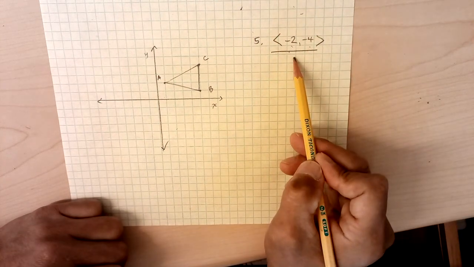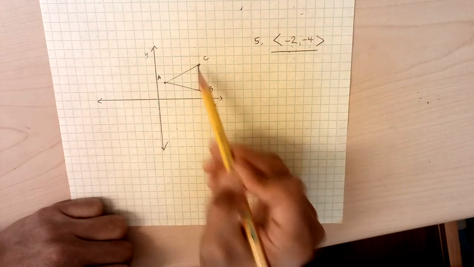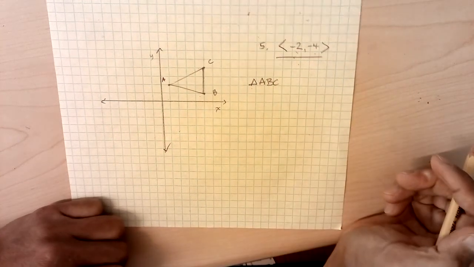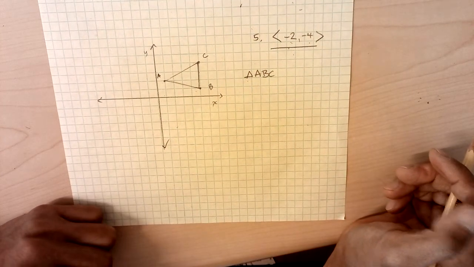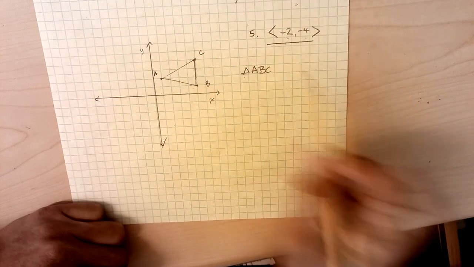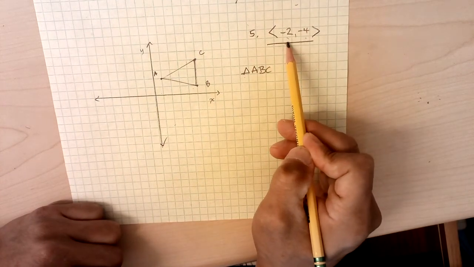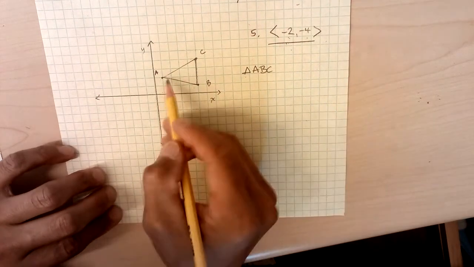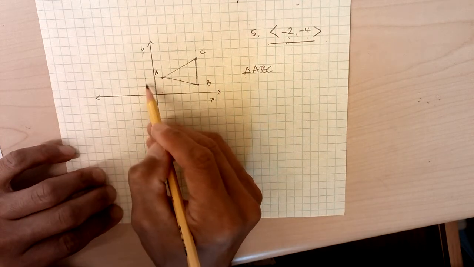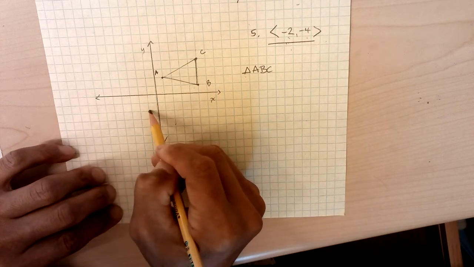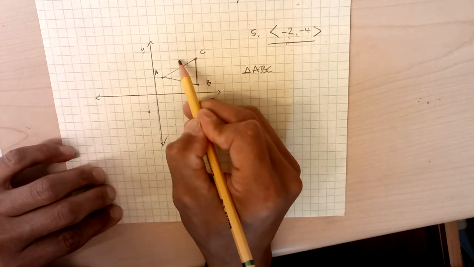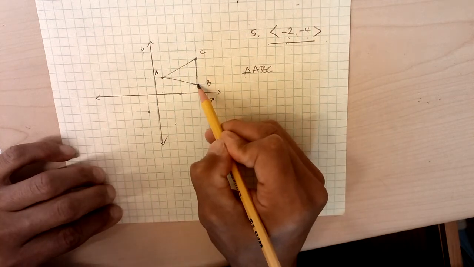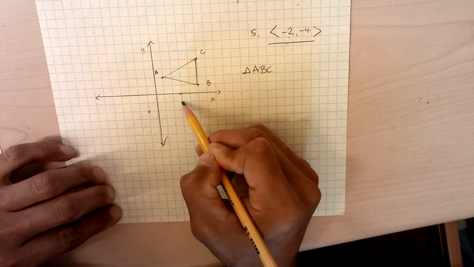This is your translation. So what that means is in this triangle, triangle ABC, I could write it like this, little triangle symbol, triangle ABC. Every single point would translate, in this case, 2 spaces to the left and then 4 spaces down. Easiest thing to do is just translate each of the vertices. So I translate A, 2 spaces to the left and then 4 spaces down. Same thing with point C, 2 spaces to the left, 4 spaces down, and then point B, 2 spaces to the left, 4 spaces down.